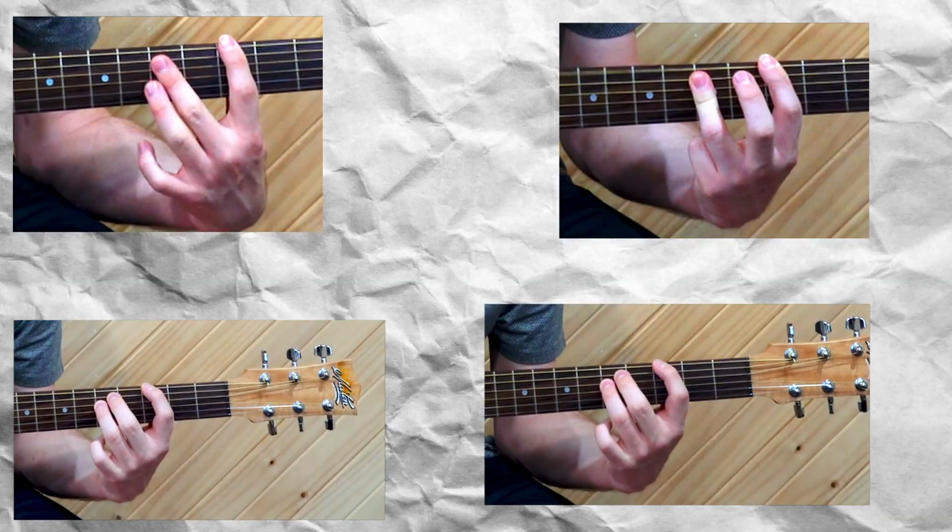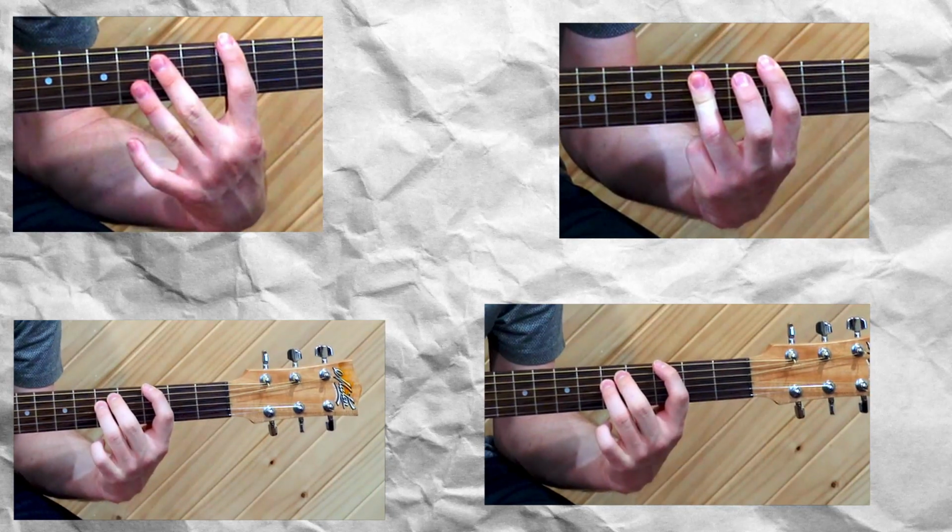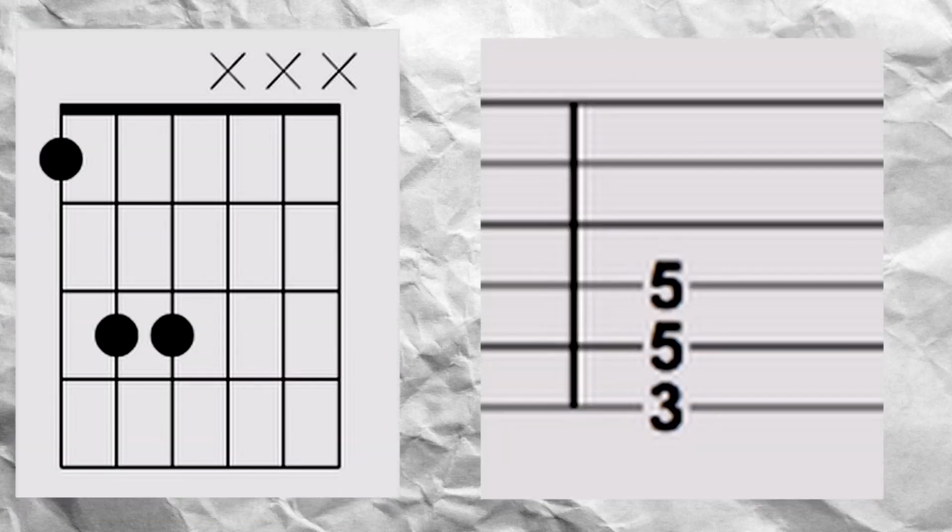On the screen right now, you can see those 4 different versions, just stills. Have a look, pause it, take a photo, take a screenshot, and that way you can have that for the future if you ever need it. What is also going to pop up now on your screen are tabs and a chord diagram of how to play a basic power chord on the 3rd fret.